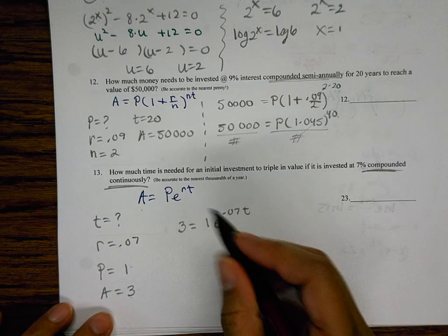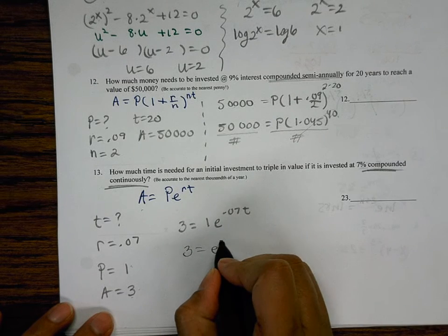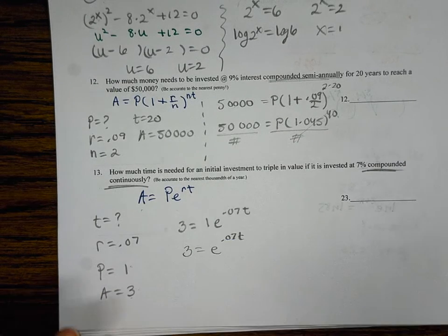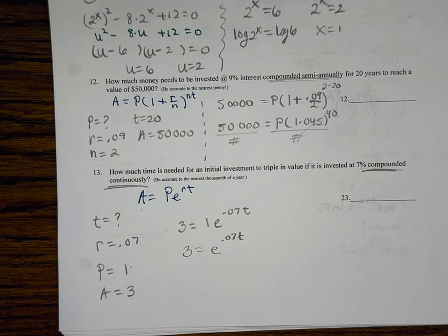All right, divide by 1, and you guys can finish from there. Remember, what do you do when your variable is an exponent? You want to bring it down, and you cannot bring it down the way it is. You have to do something to both sides. And I'll let you guys finish from there.